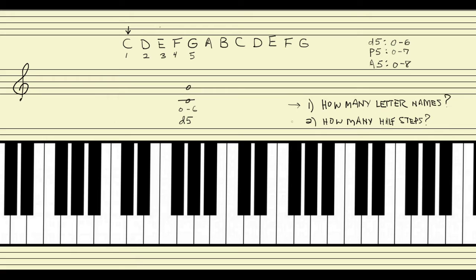I need to count how many half steps I have between the C and the G. And let's go down to the piano keyboard and try that right now. If I'm starting on a C, C is going to be 0, C sharp is going to be 1, D is going to be 2, D sharp is going to be 3, E is 4, F is 5, F sharp is 6, and G is 7.